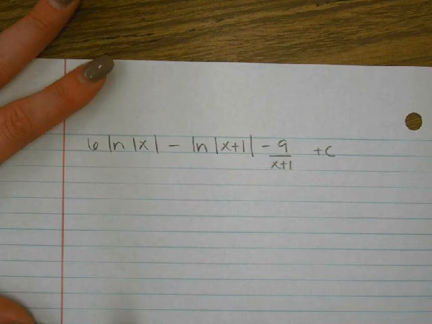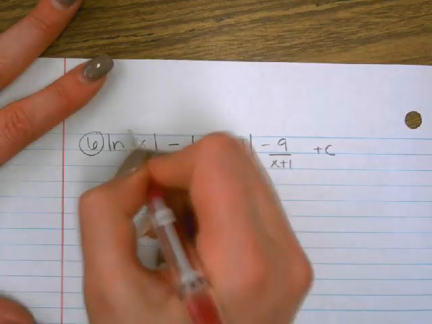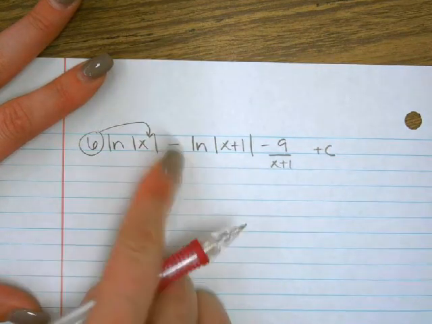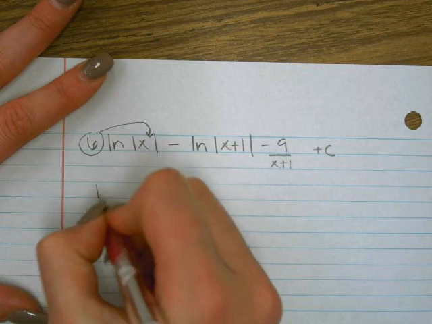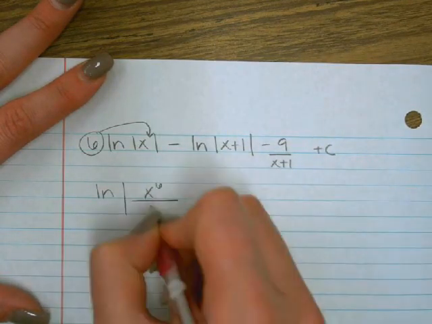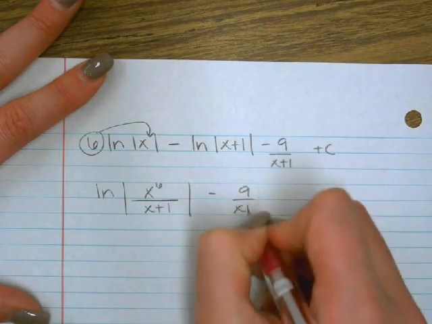The other thing is this is a subtraction problem and we can use a property of logs to write it as one log. I know that the 6 in the front is actually an exponent. So if I use my property of logs, that gives me ln of x to the 6 over (x plus 1), minus 9 over (x plus 1), plus c.